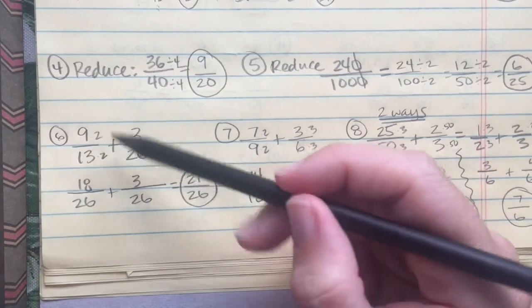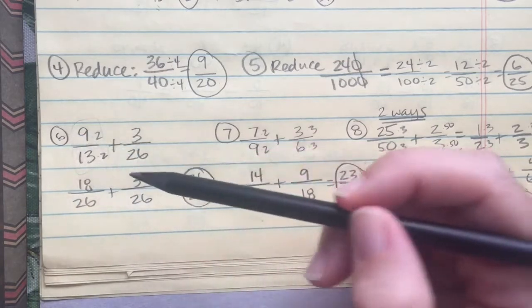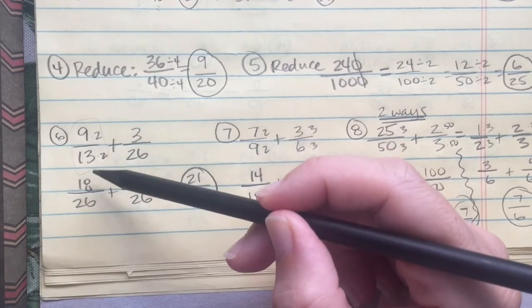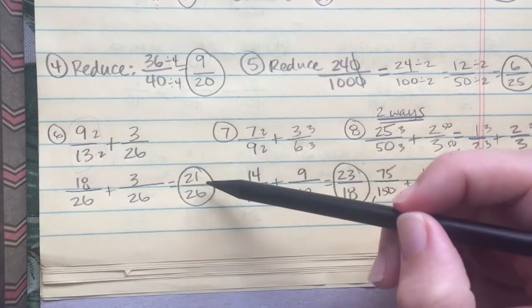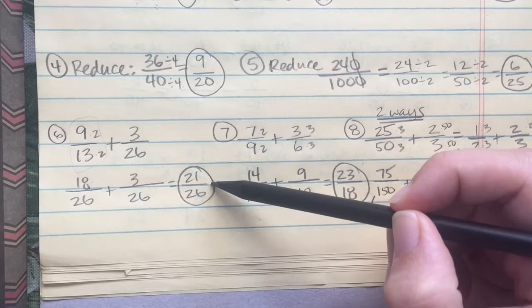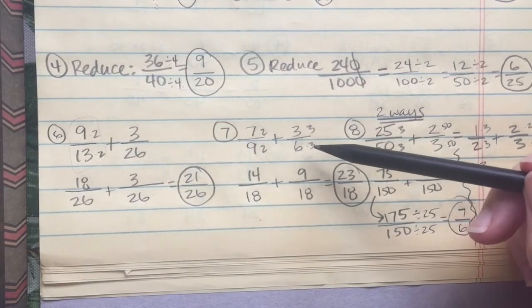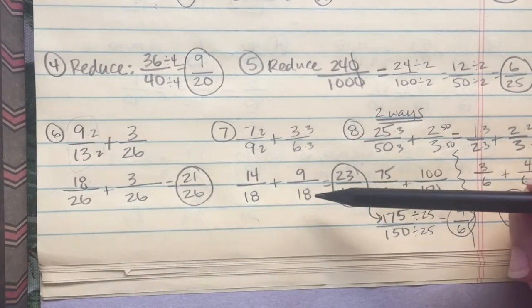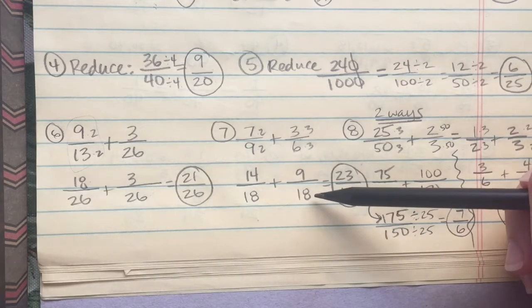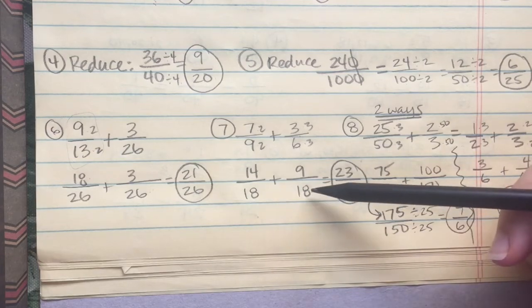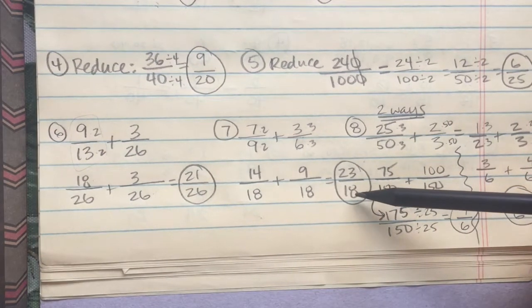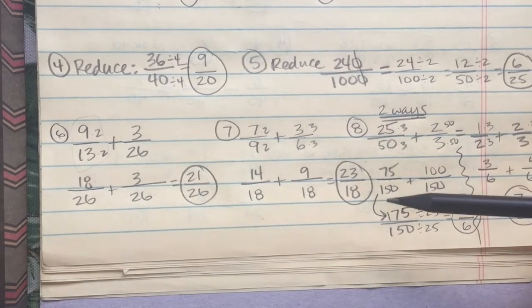So I only had to change one of my fractions, which got me to 18/26 plus 3/26, which was 21/26. For number 7, I chose the common denominator of 18. That was the lowest common multiple. So my new fraction ended up being 14/18 plus 9/18, which got me 23/18.